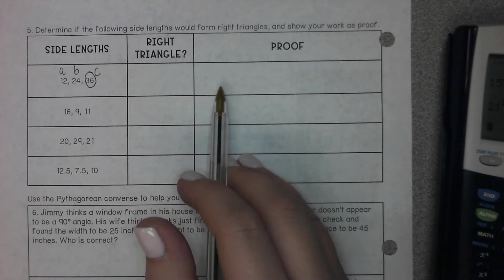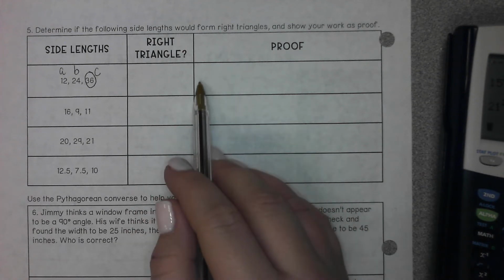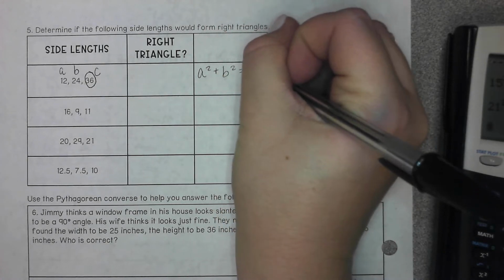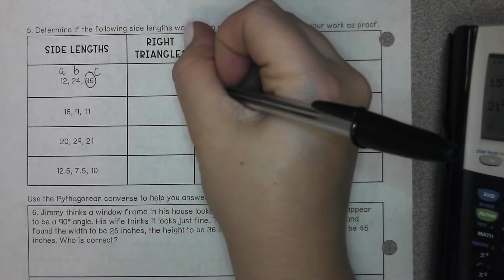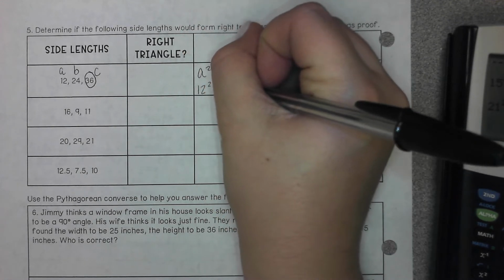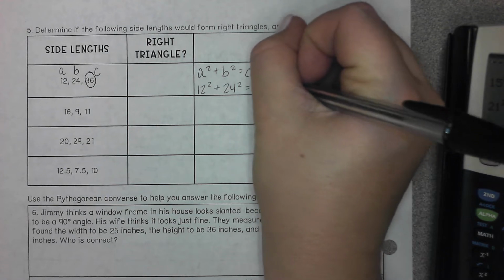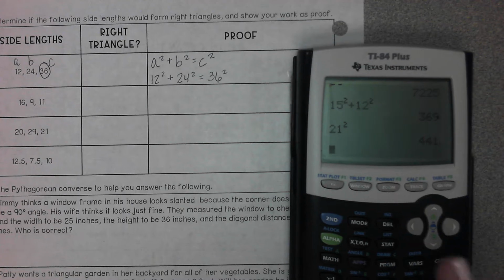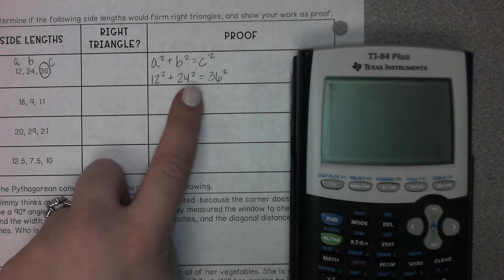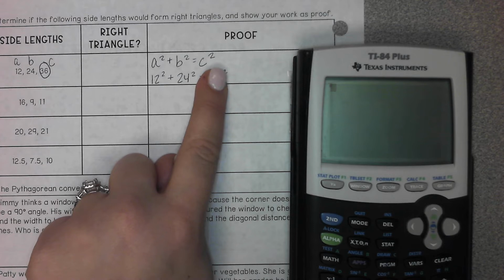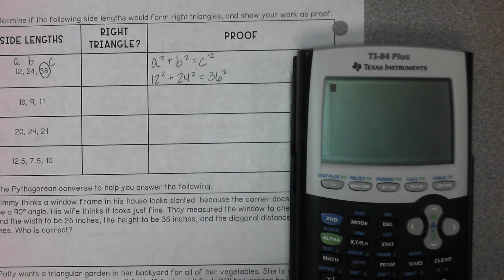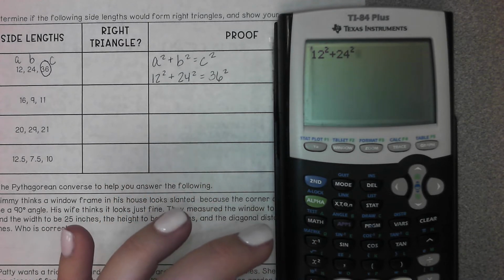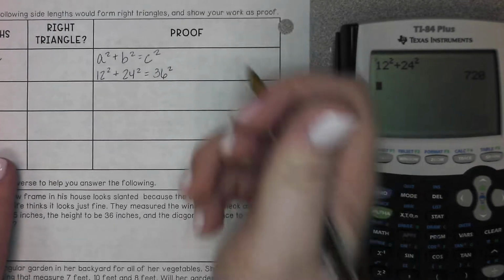So proof just means where you show your work and you're going to prove your answer. So I'm going to plug into a squared plus b squared equals c squared. I'm going to plug in my values. So I have 12 squared plus 24 squared equals 36 squared. And I'm going to solve it the same exact way. So I'm going to look for 12 squared plus 24 squared. I don't want to do equal, I want to wait and do that second. I'm just doing these two first. So we have 12 squared plus 24 squared and press enter. So I get 720.